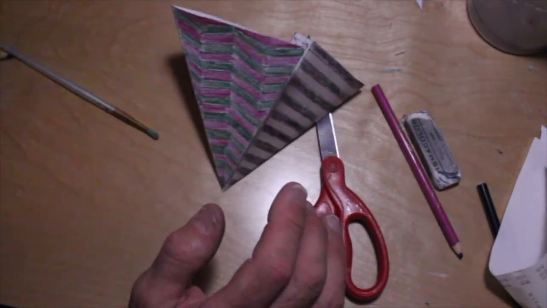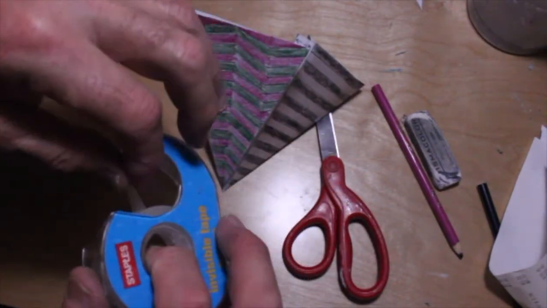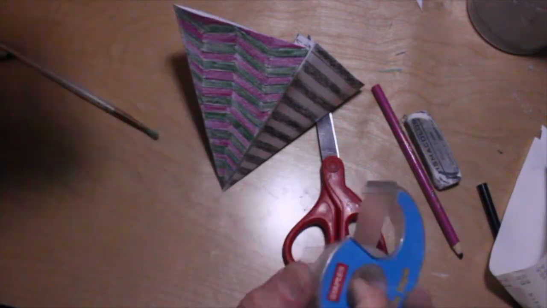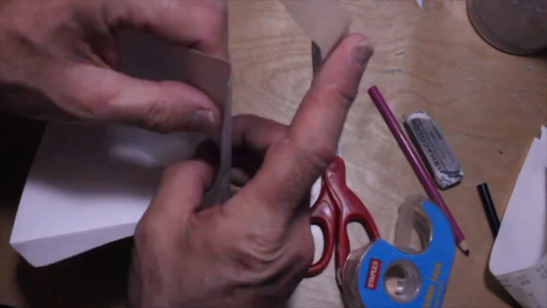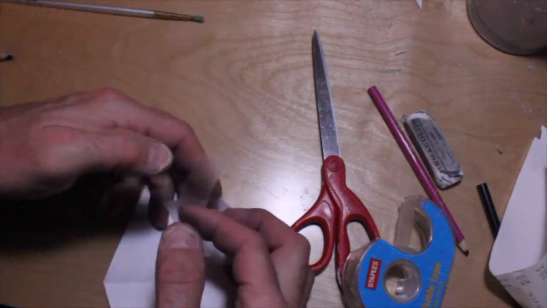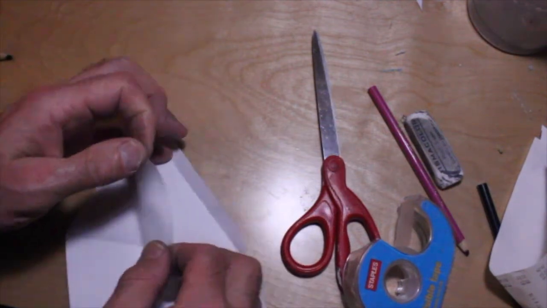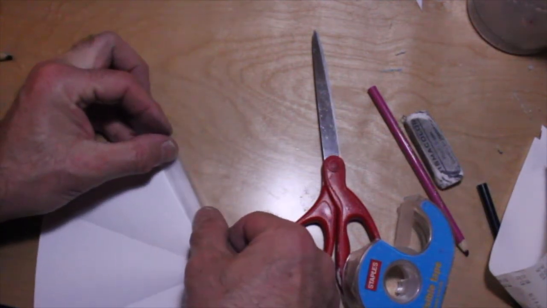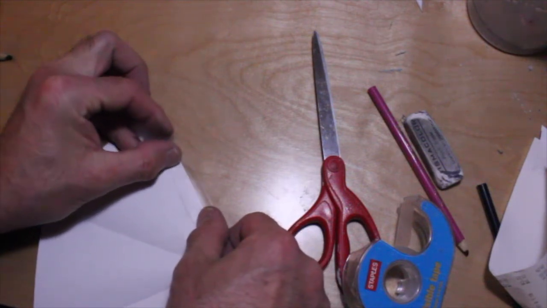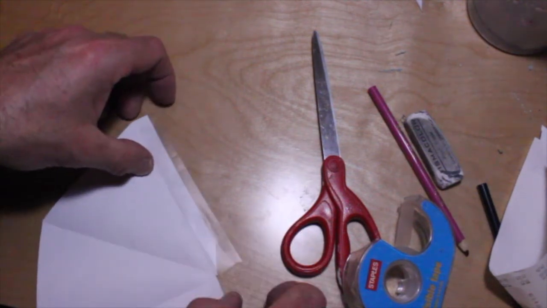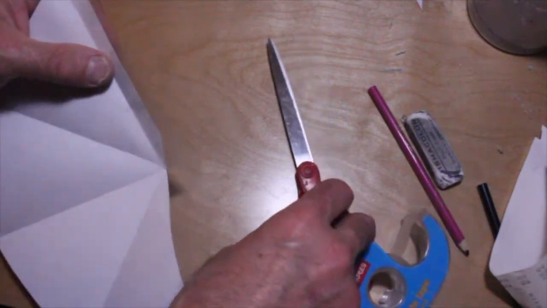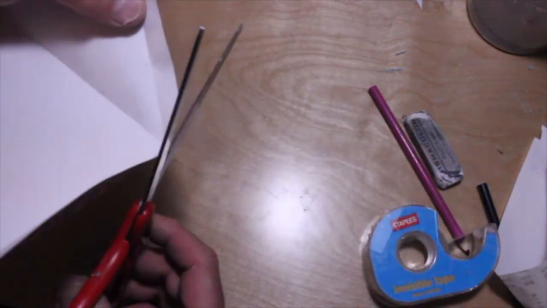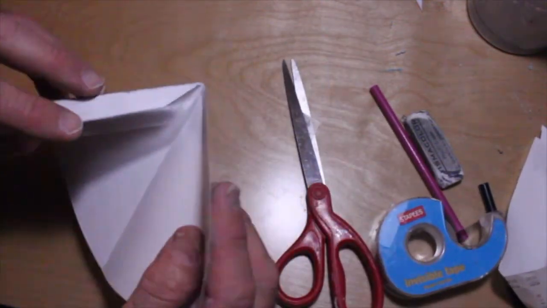You're going to need tape. So you get your tape. You put your tape on the flap. Turn it over and put your tape on there. All right, you got your tape on there. This is running a little tall. Remove a little bit of the tape.